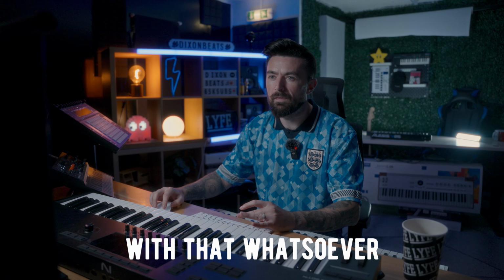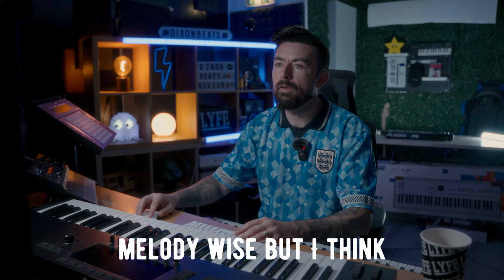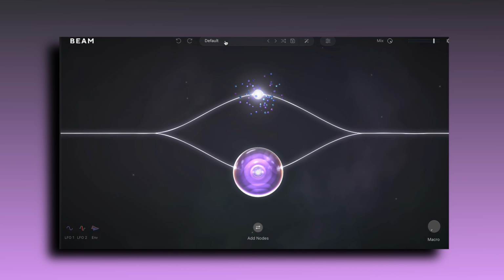Once again, nothing wrong with that whatsoever melody wise, but I think beam and the new time node make it a lot more interesting.